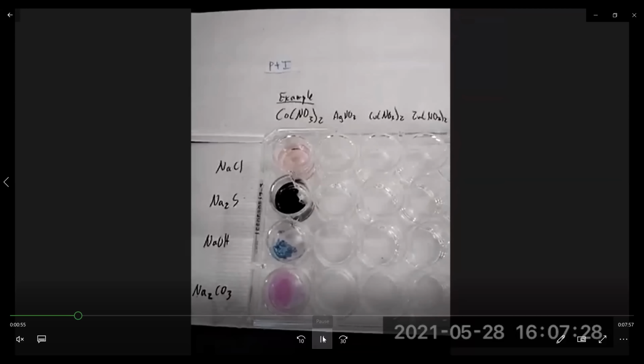So the next part of the lab involves reacting an acid with different metals. And so the metals you're going to use are zinc, copper, magnesium, and silver. So you're going to add these to hydrochloric acid and observe what happens.